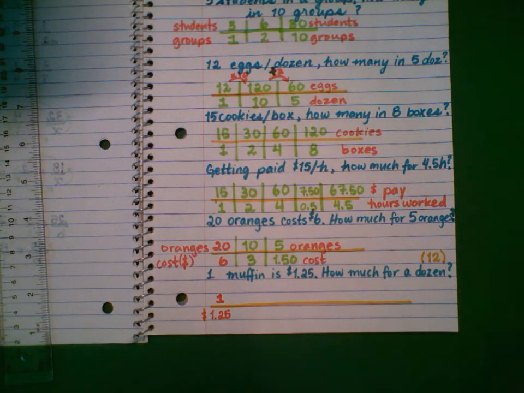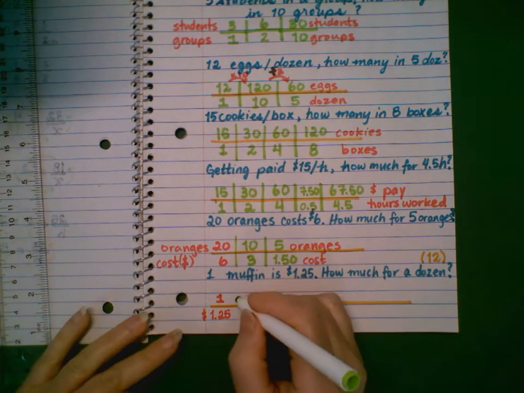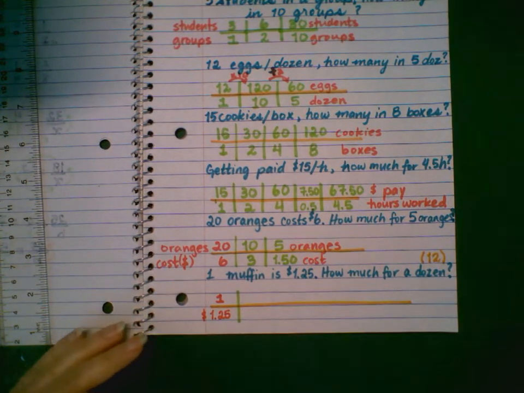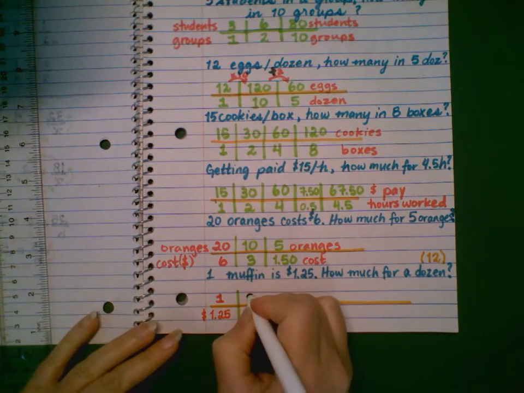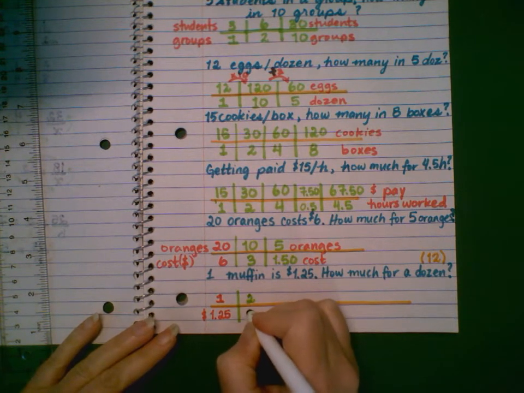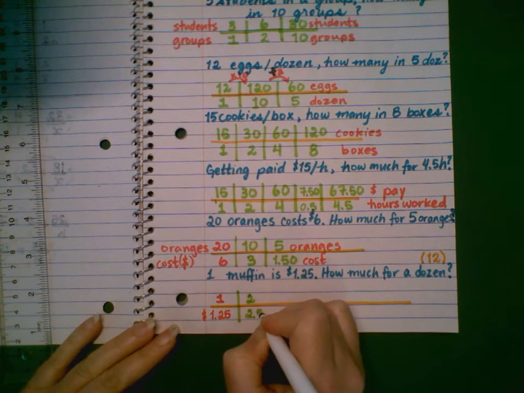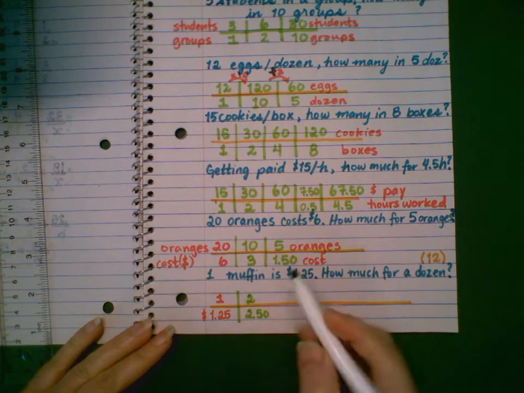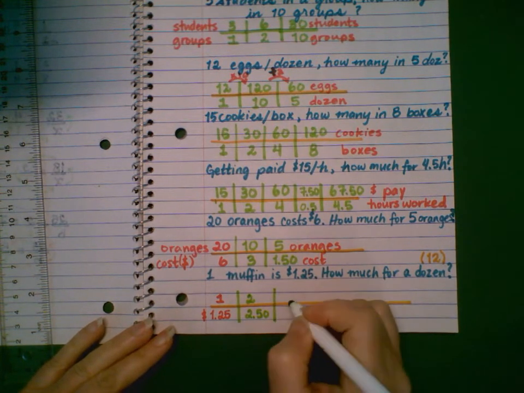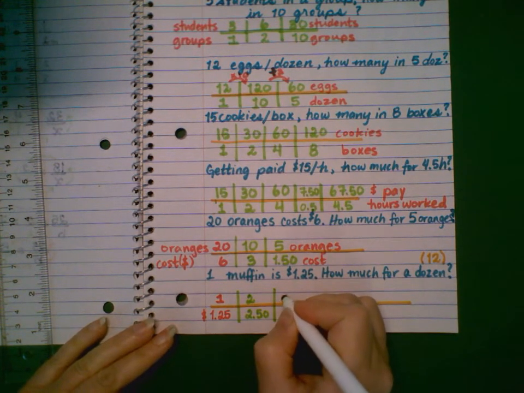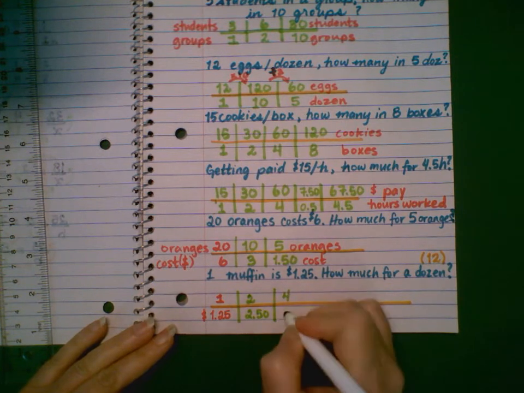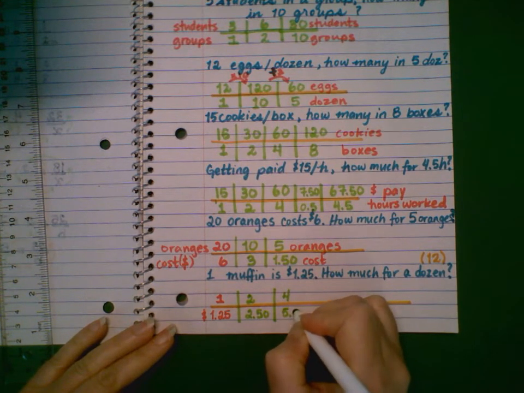Okay, well, I'm going to go doubling. So 2 muffins is $2.50. Double both values. 4 muffins is going to be, double that's $5.